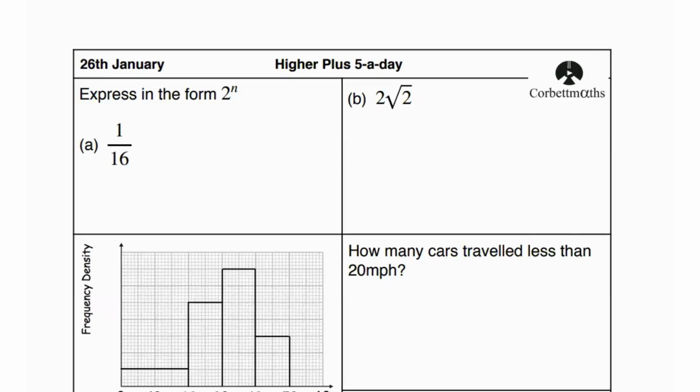is expressed in the form of 2 to the power of n. So 1 over 16 can be changed into 1 over 2 to the power of 4, because 16 is 2 to the power of 4. And since they want the answer in 2 to the power of n, you bring 2 to the power of 4 in the numerator, and that will make the power negative. So 2 to the power of negative 4 is your answer.